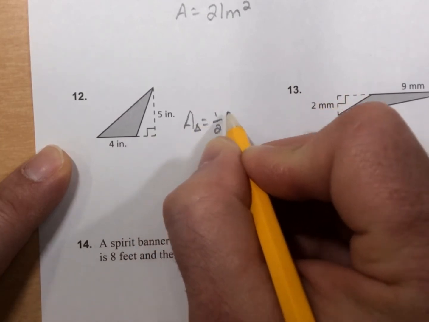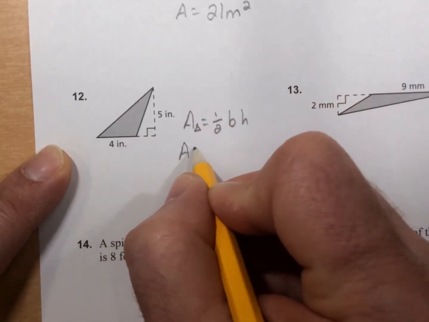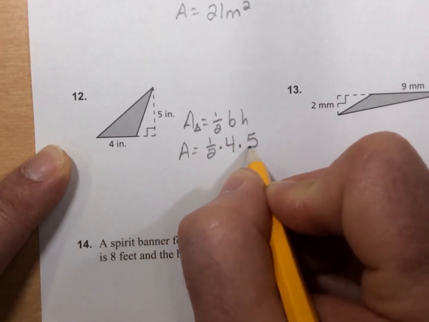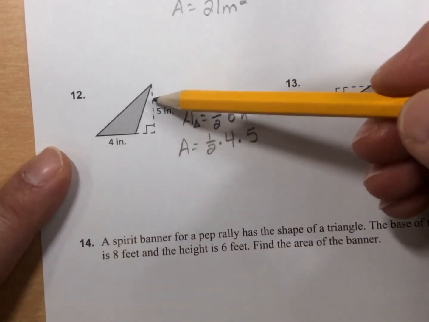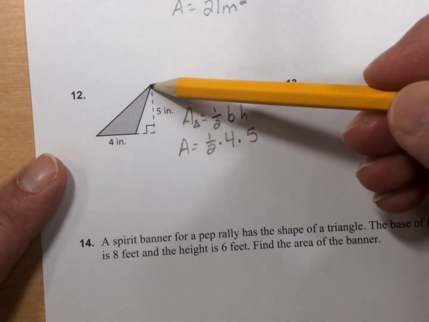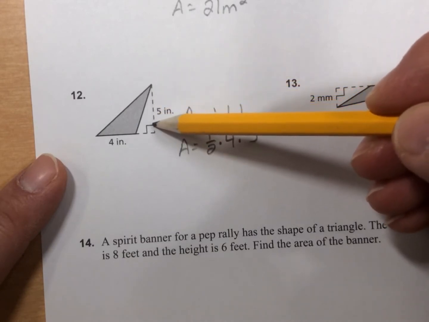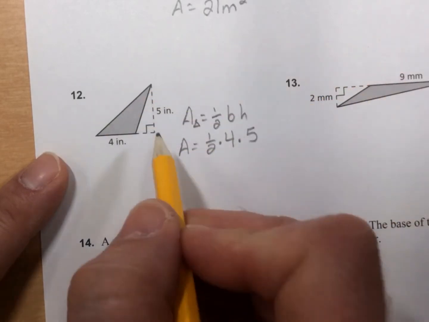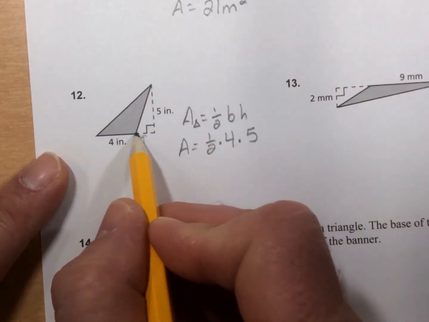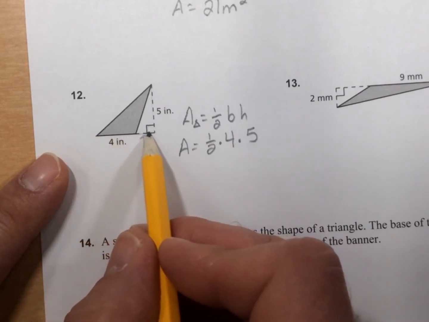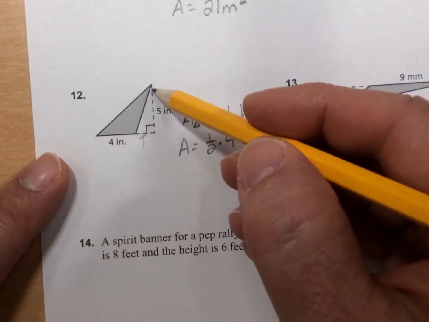And 1/2 base times height. 1/2 times 4 times 5. Now this one's a little tricky because look, the height is actually outside of the triangle. We had to drop the height straight down from this point right here to make it a right angle perpendicular with the base. Now we don't add this amount onto the base because it's not actually part of the base, but in order to make it perpendicular with the base, we had to extend that out and draw it here.